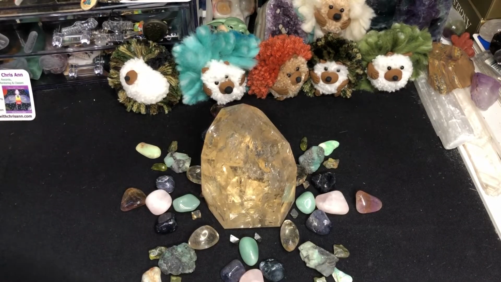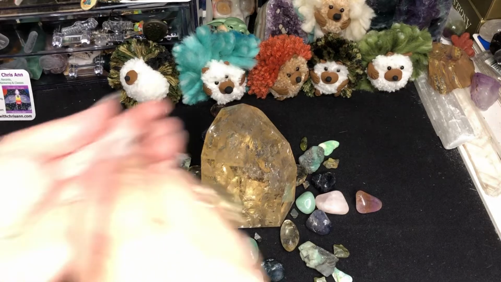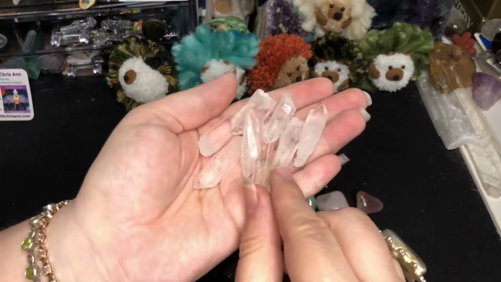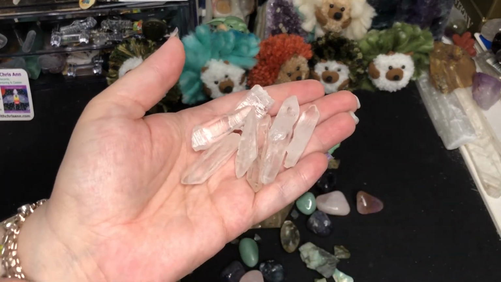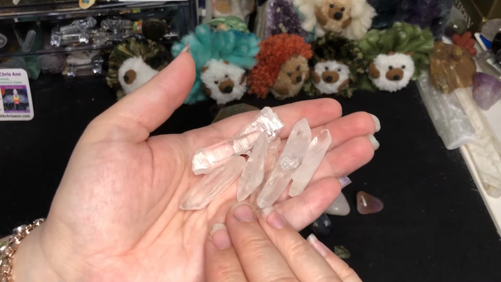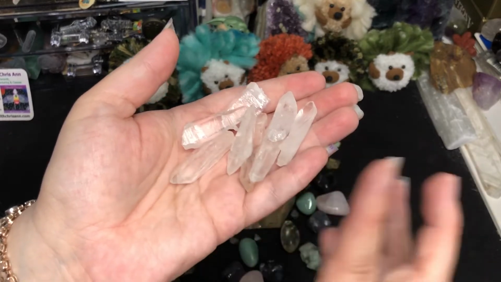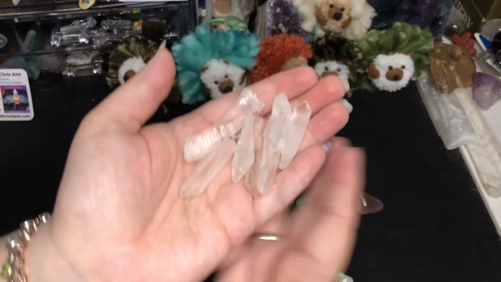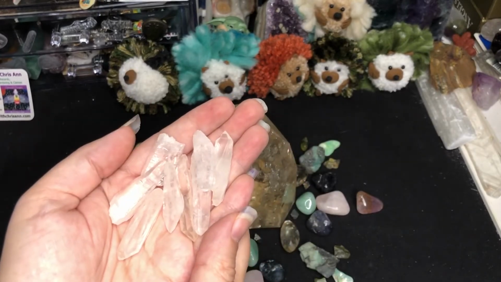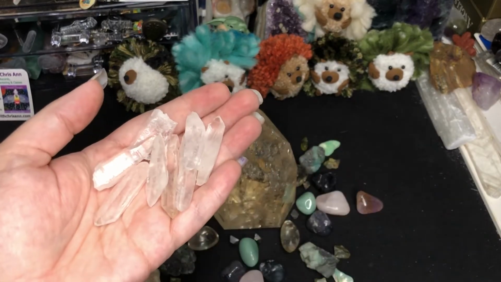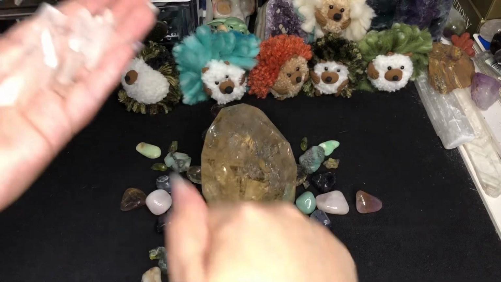Now, the very, very last one, and this is what I do many times as a last stone in a lot of my grids, whether I have it in the middle or not, is clear quartz. These are clear quartz points. So clear quartz boosts all your other energies. We talked about that at the beginning. This is a boost to all of this.